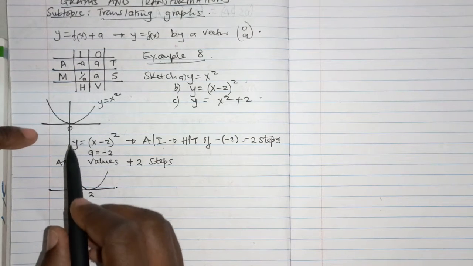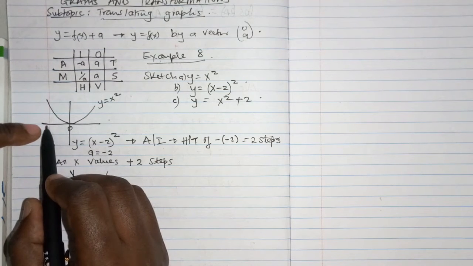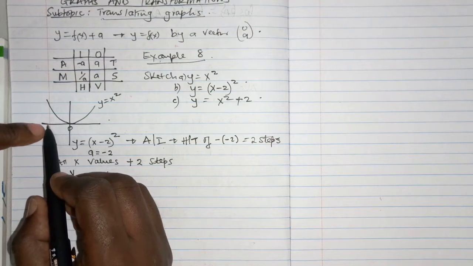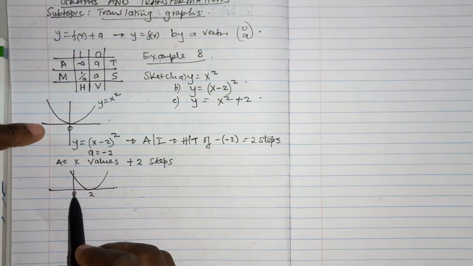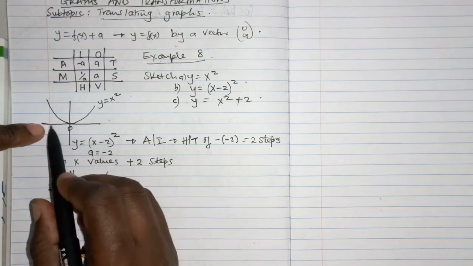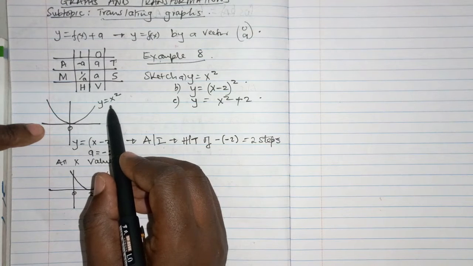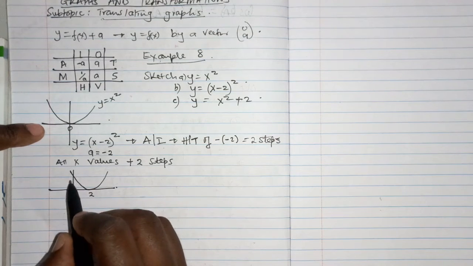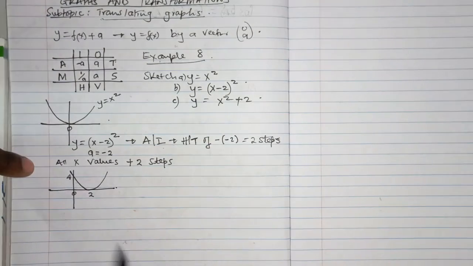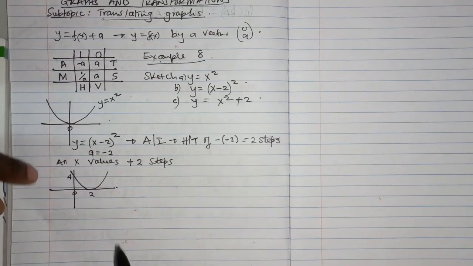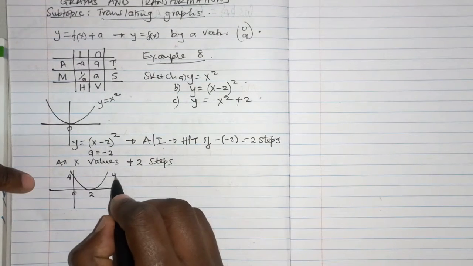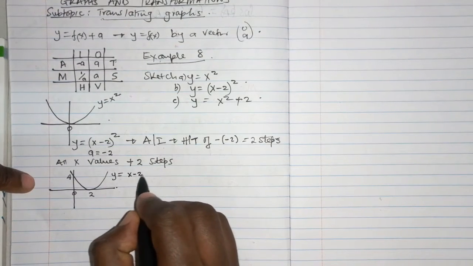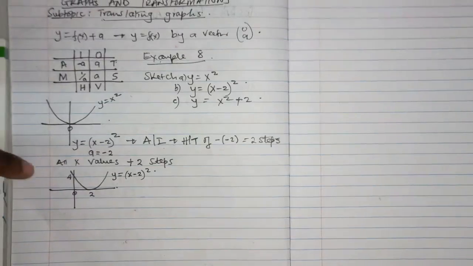What was the value of y when x was minus 2? Because minus 2 plus 2, we got 0. If we substituted minus 2 here, we found out that minus 2 squared is 4, so this particular point is 4, because it is coming to the right 2 steps. So this is the graph of y is equal to (x minus 2) squared.